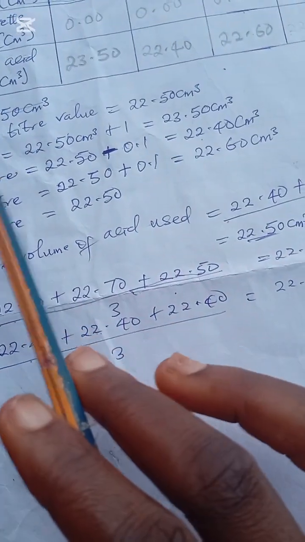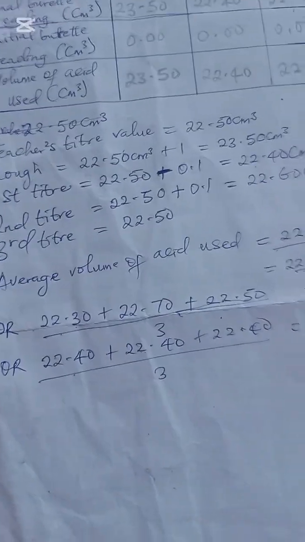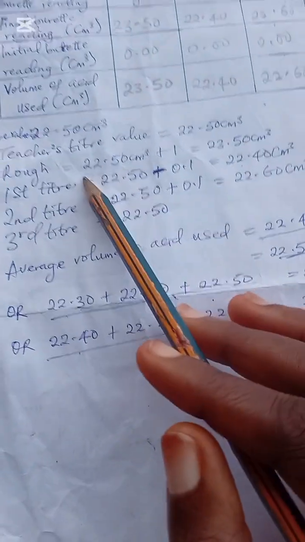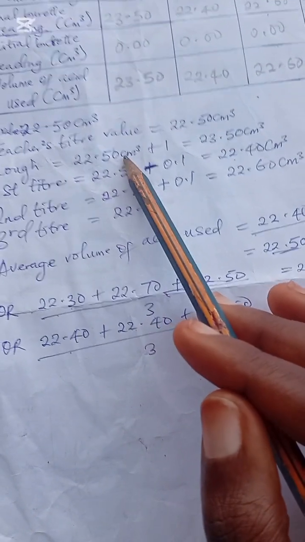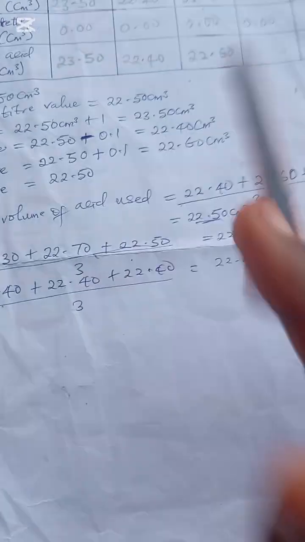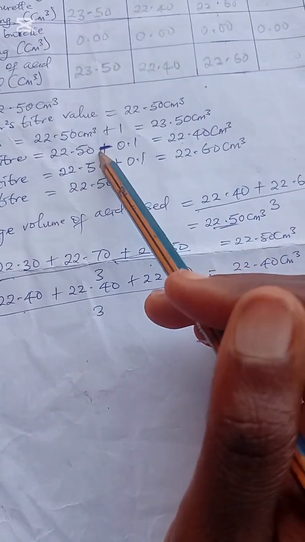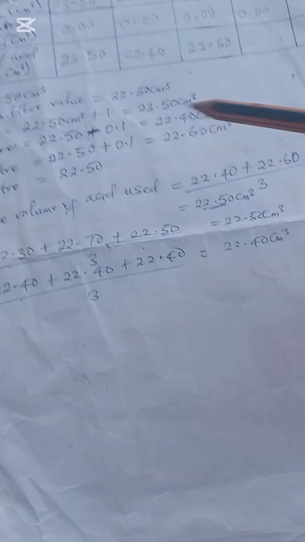So the way you can get your rough, having your teacher's titer in your mind, you can say 22.50, which is the teacher's titer you have in your mind, plus 1, and you now get your rough. Then your first titer will be this 22.50 minus 0.1, which is 22.40.